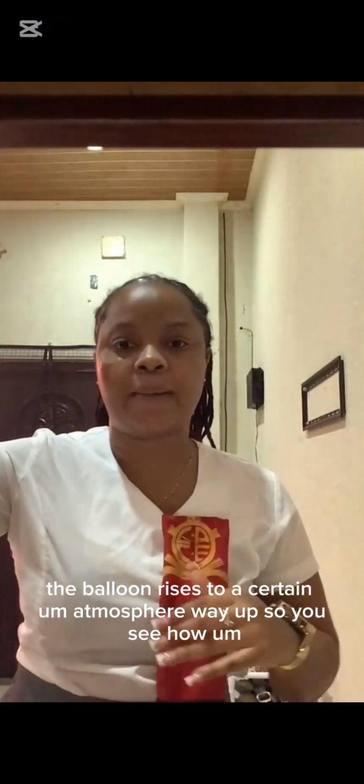Now, once the weather balloon is launched into the air, the balloon rises to a certain atmosphere way up. So you see how if you've ever traveled or watched movies with planes before, how high a plane usually is up in the air, usually sometimes within the clouds too. That's how high, just to give you an idea of how high a weather balloon would go.